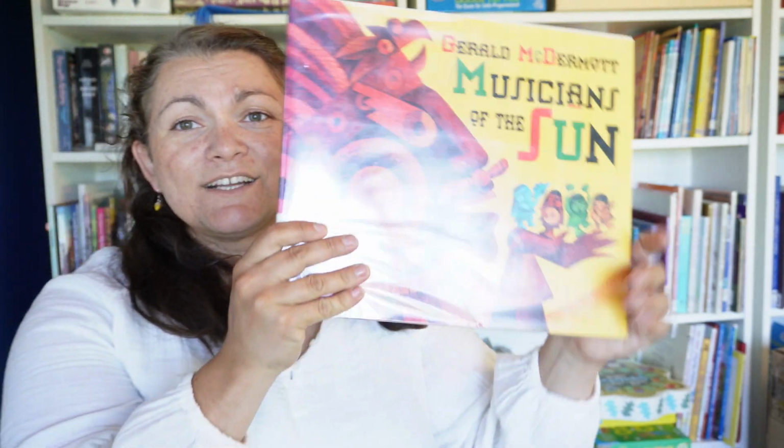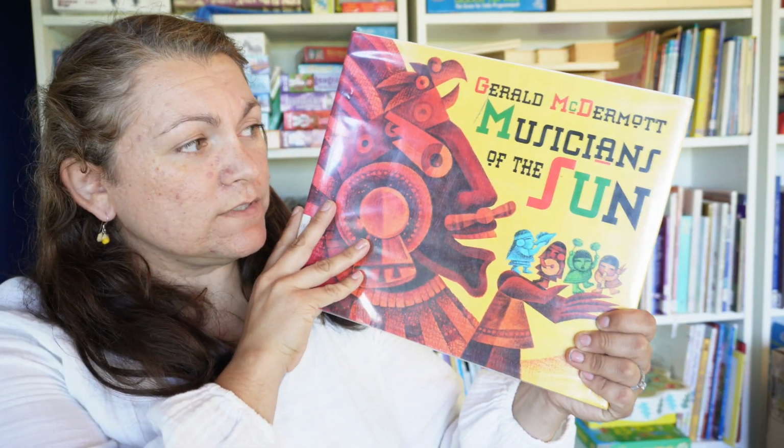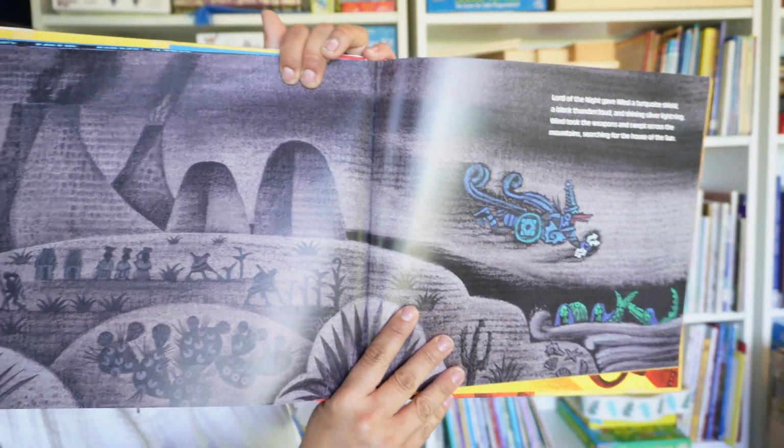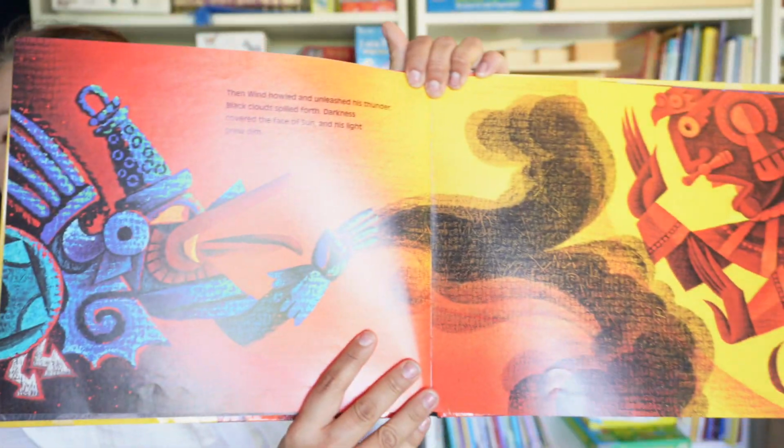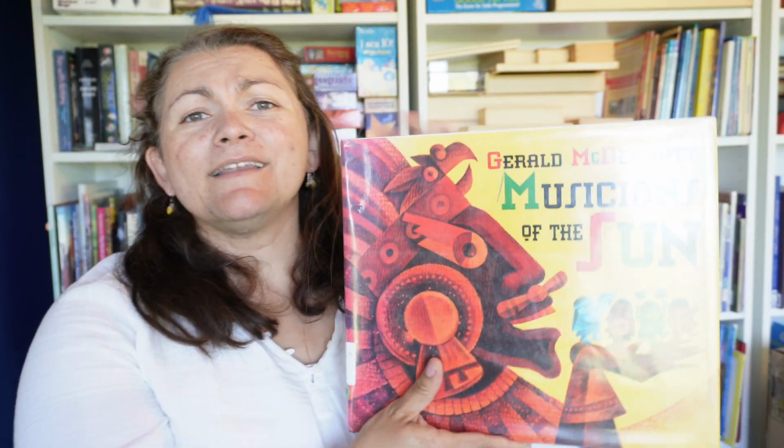This is a beautiful book. This is Musicians of the Sun, and this is actually an Aztec folktale that's been retold. And it has pictures that are reminiscent of Aztec art, which is lovely. And I love including folk tales whenever I can. I think it tells a lot about a culture, and especially when you have a book like this where it incorporates art from that culture or inspired by that culture, I think it's wonderful.